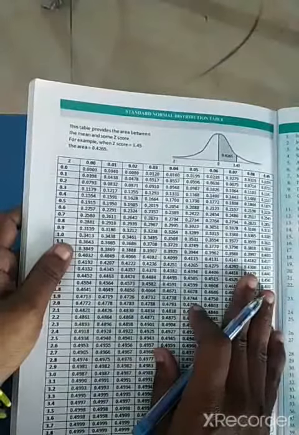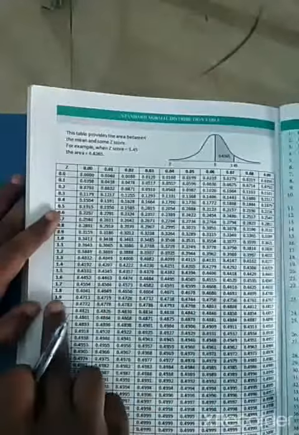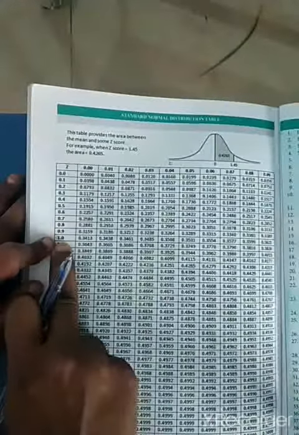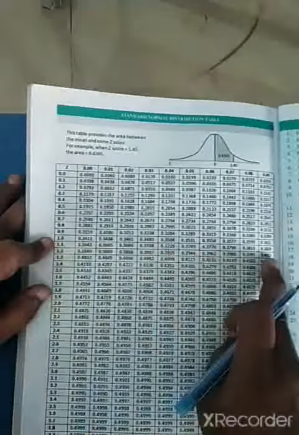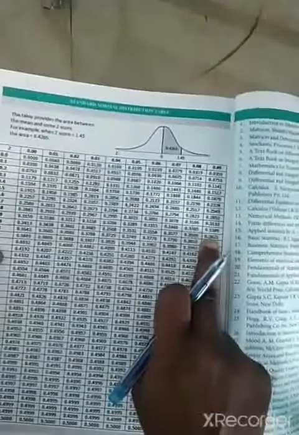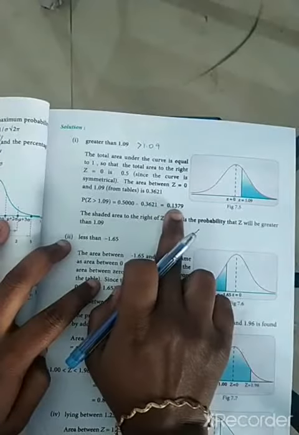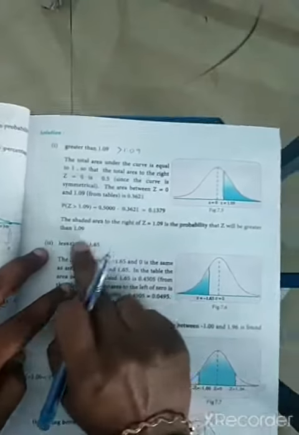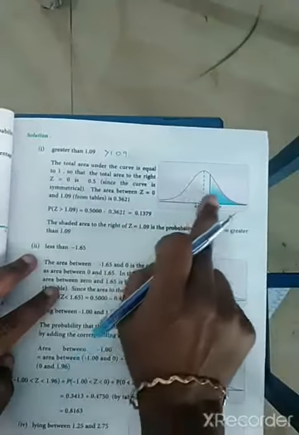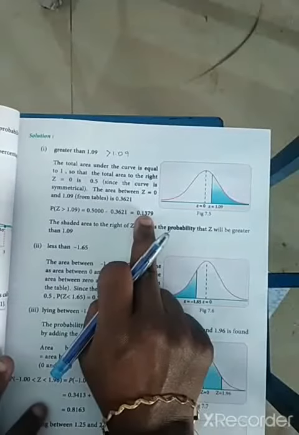What do we need? In the question we need 1.09. So how will I go? Where is 1? It is here. In the 1.0 row, I want 9. Where is it? It is the last one. So it is here: 0.3621. That value is what I will be using here. So 0.5 minus 0.3621, I will get 0.1379. So the area which is greater than 1.09 has the value 0.1379.